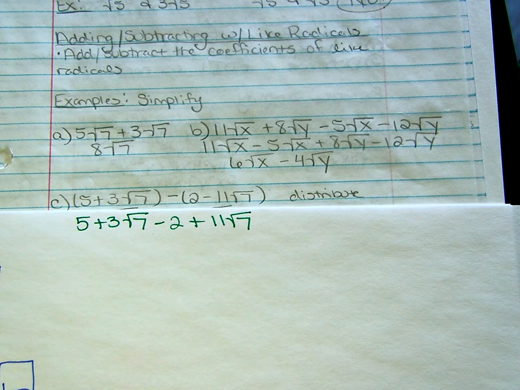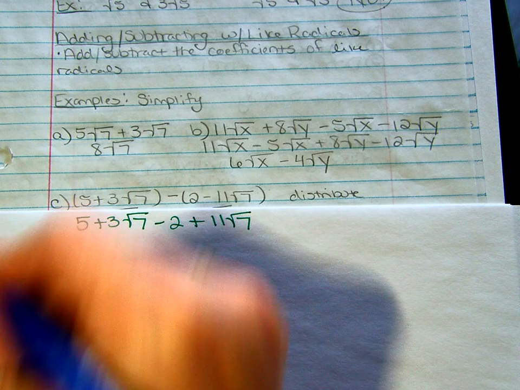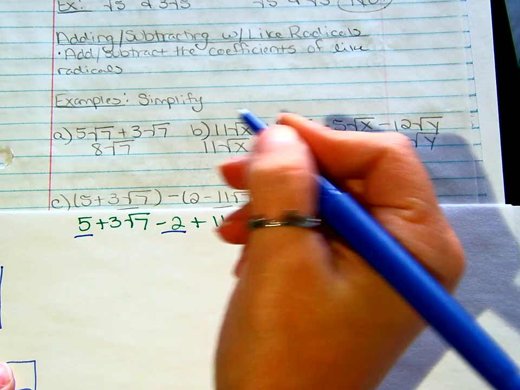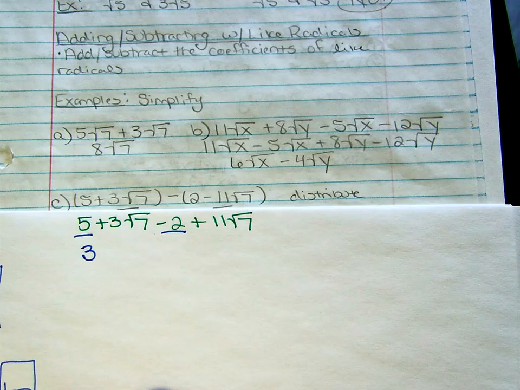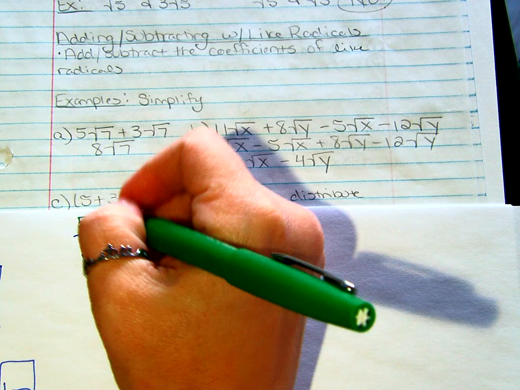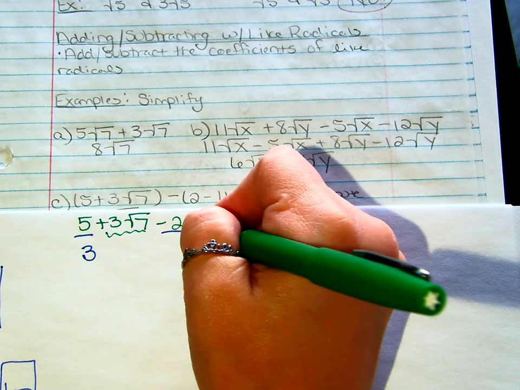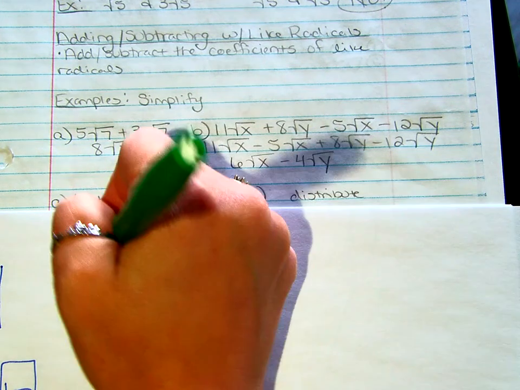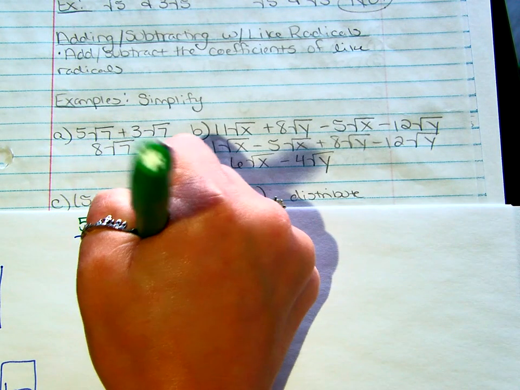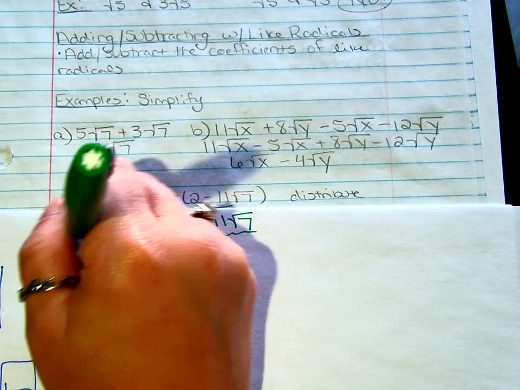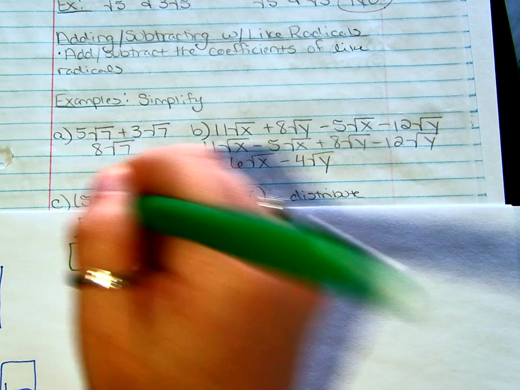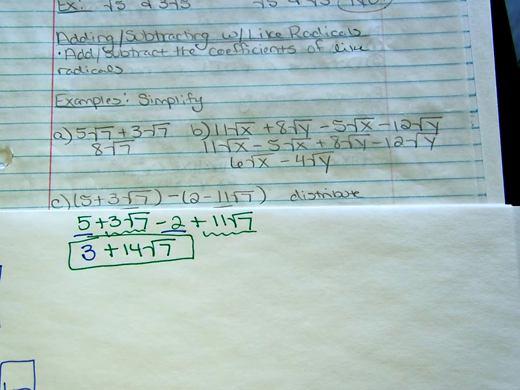And now I combine my like terms. I have a 5 minus 2. That gives me a 3. And then I have a 3 radical 7 plus an 11 radical 7, giving me a 14 radical 7. I cannot combine that 3 and that 14 because that 3 doesn't have a radical part at all, so it stays separate.